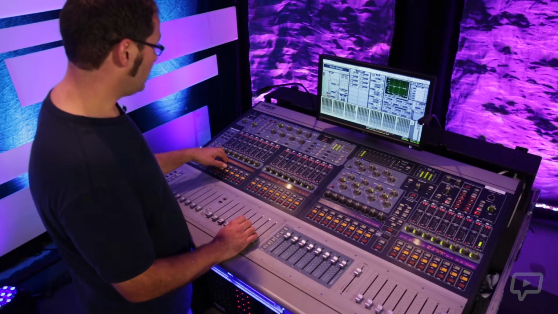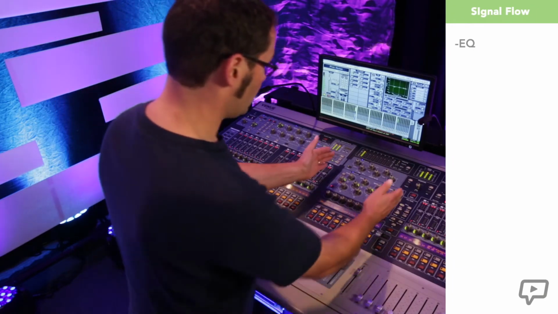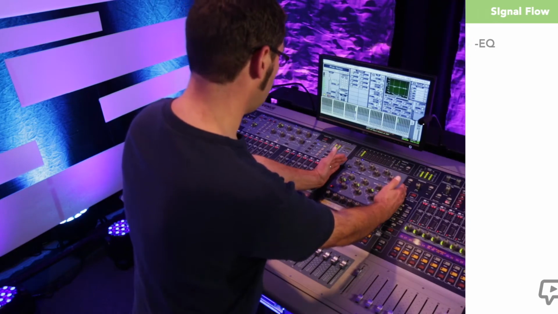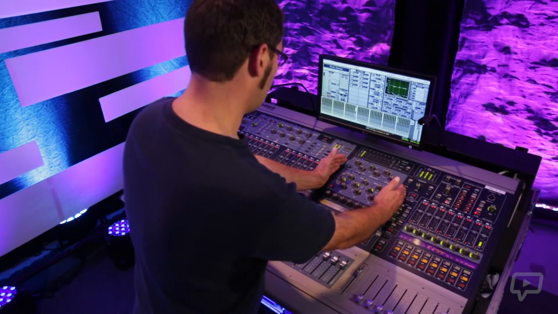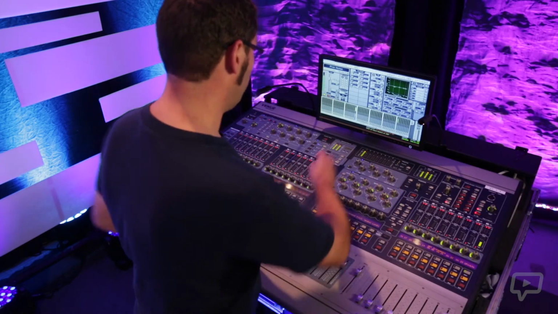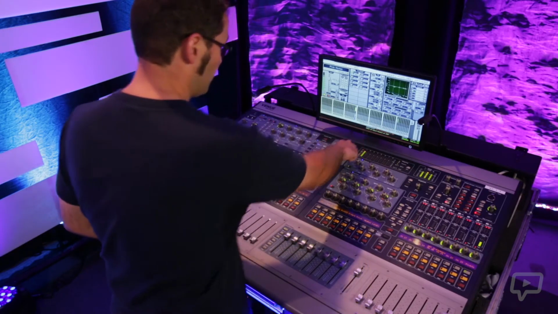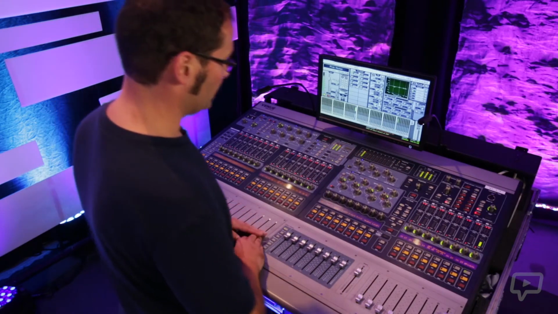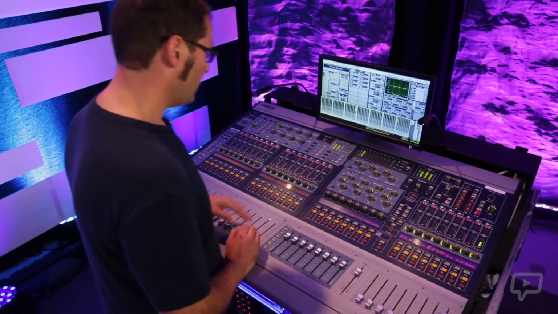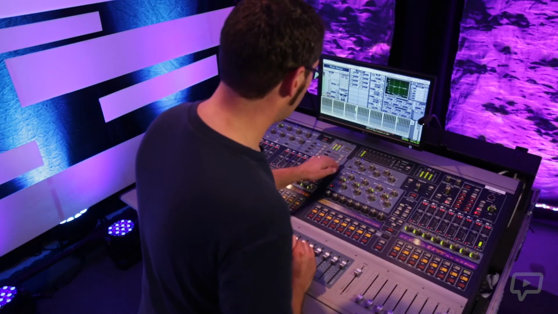From here we move on to the EQ section of the board, which on this console is in the center. In typical analog consoles, all this signal path would be starting at the top of the console and working down to the fader at the bottom, but with digital, things have changed a little bit, let's just say.